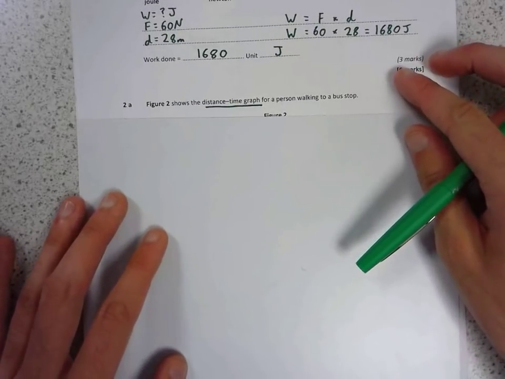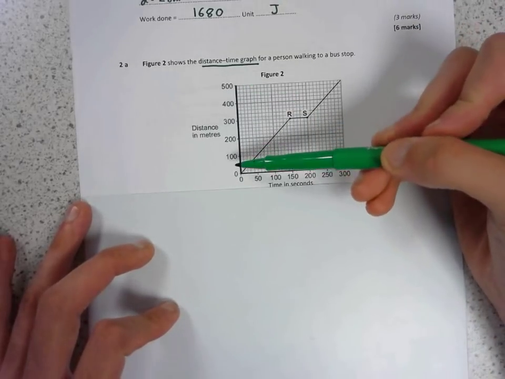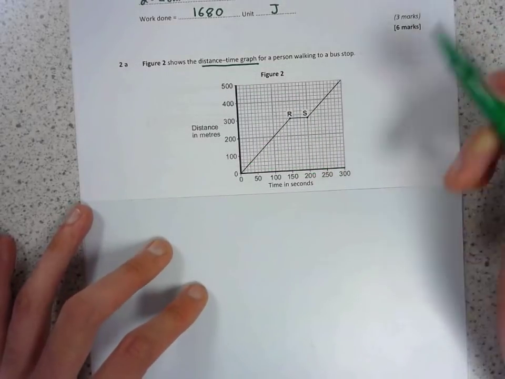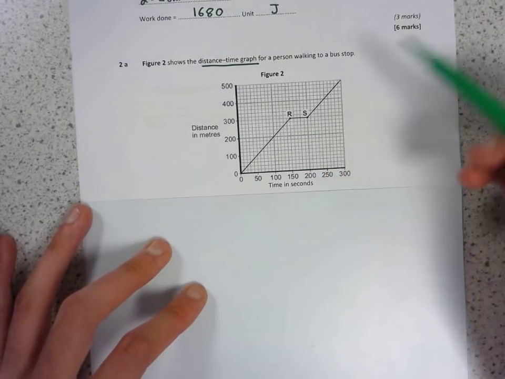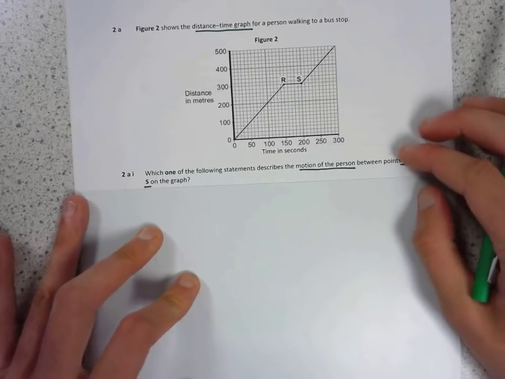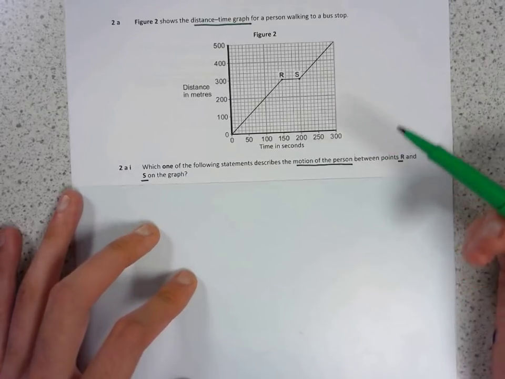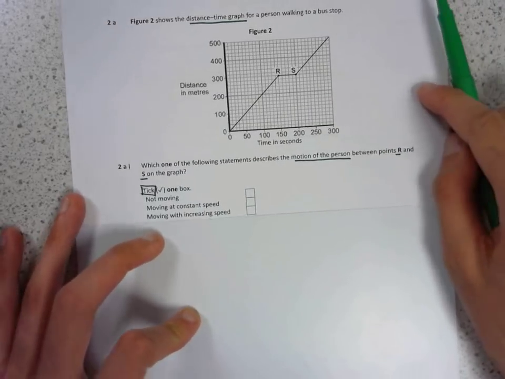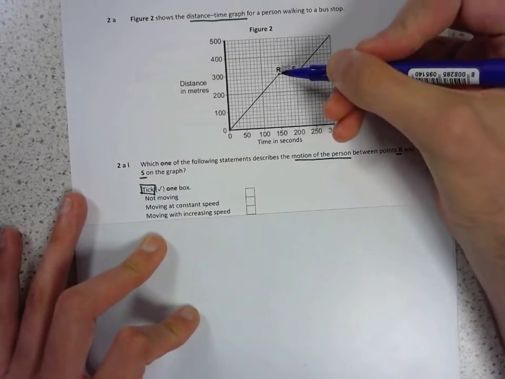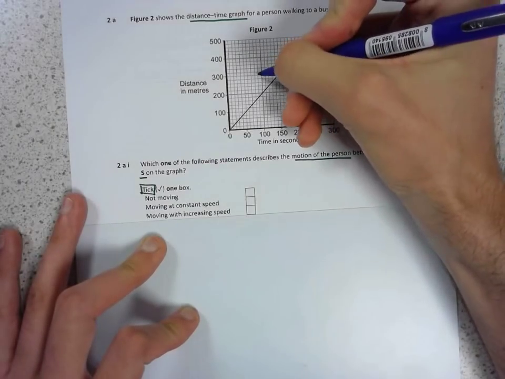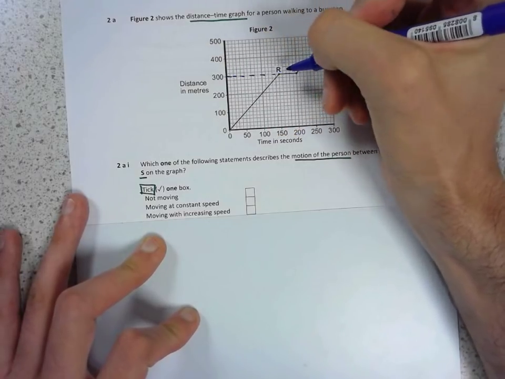2a shows the distance time graph for a person walking to a bus stop. Here I have distance on my y-axis, time in seconds on the x-axis. We can see their distance is increasing, then the distance stays the same for a short amount of time, and is increasing again. Which one of the following statements describes the motion of the person between points R and S on the graph? Not moving, moving at a constant speed, or moving with increasing speed. So here between R and S, these 2 points, if I just go across on my graph, I can see that the distance is staying at 300 meters.